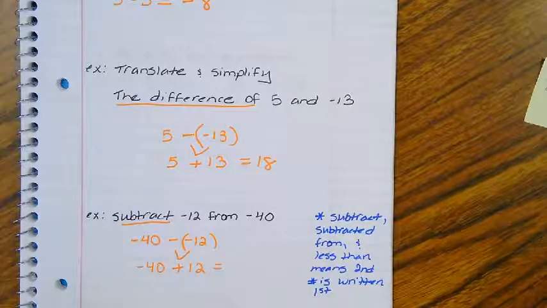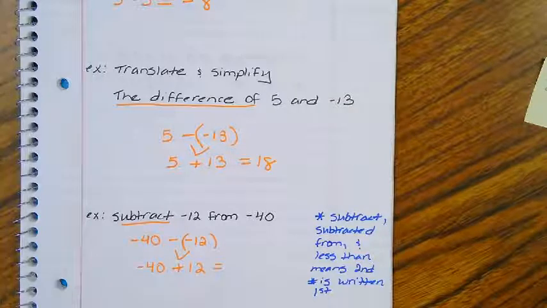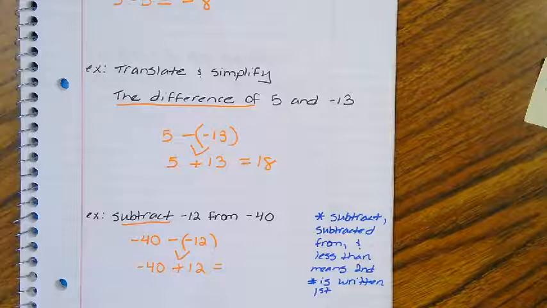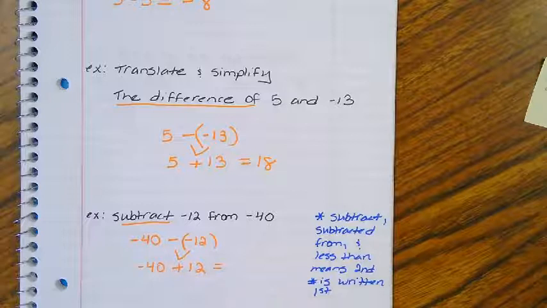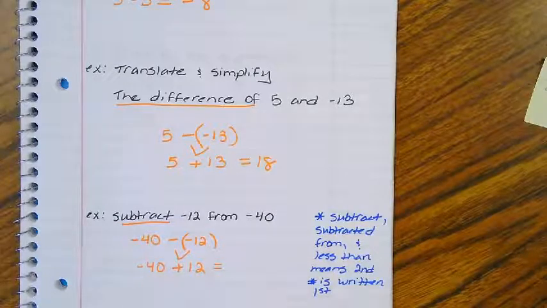Someone tell me. 52. We're going to subtract and keep the sign of the bigger number. Yes, because we have two different signs. So remember, someone owes me $40, and now they gave me 12, right? So it's still going to be a negative, but it's going to be a smaller negative number. So what is it, guys?